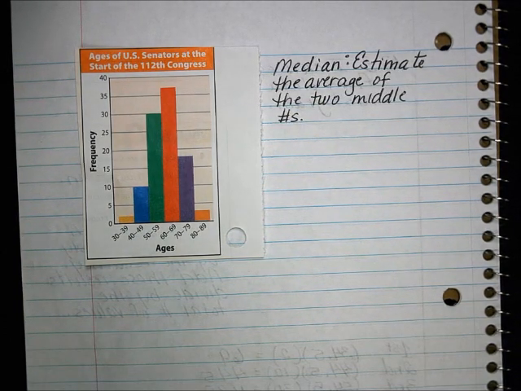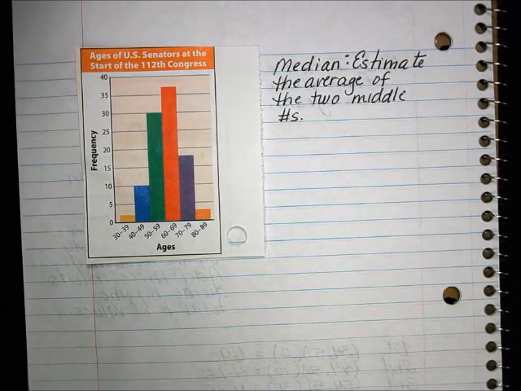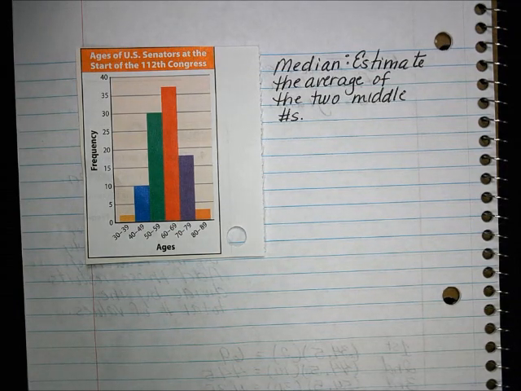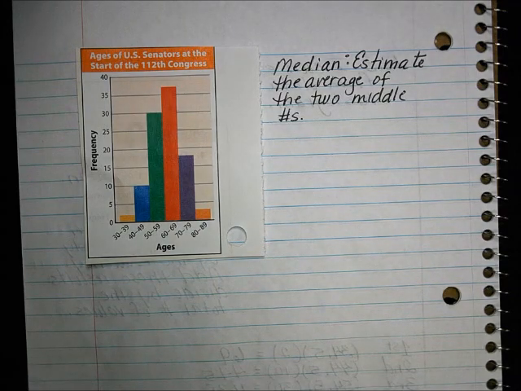The first thing that we need to know, remember the median is finding the number in the middle. We're looking for the age in the middle. If we had to make an estimate, where do you think the median would be? So our estimate is that it's going to be probably in the 60s again, maybe on the low end. We'll come back and talk about the estimate again.